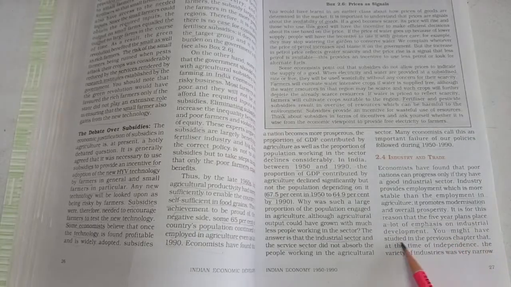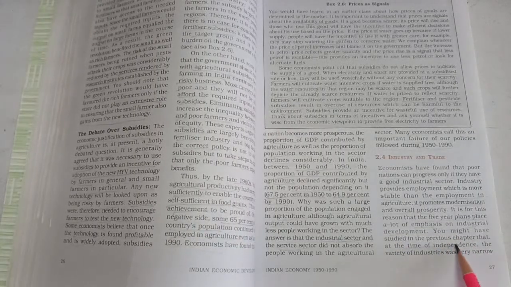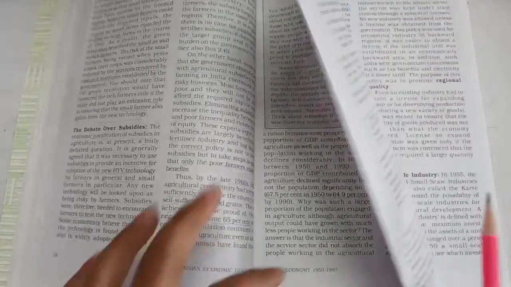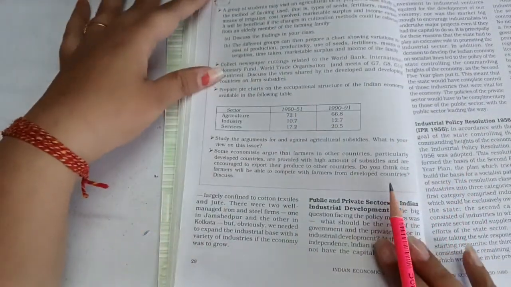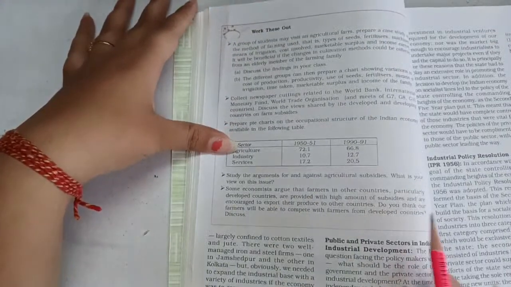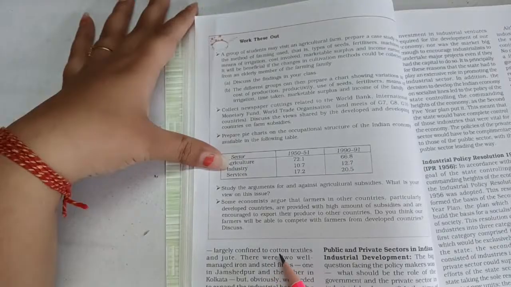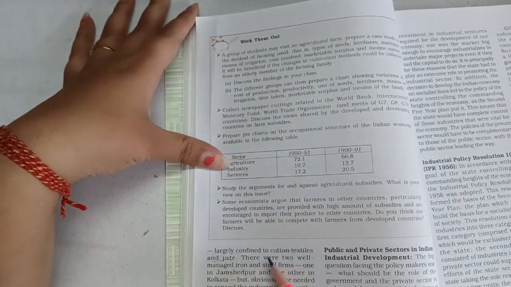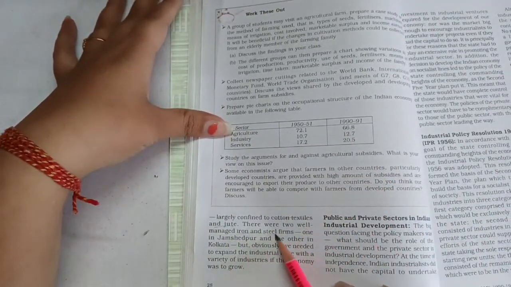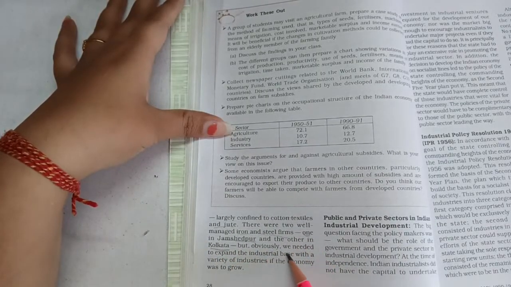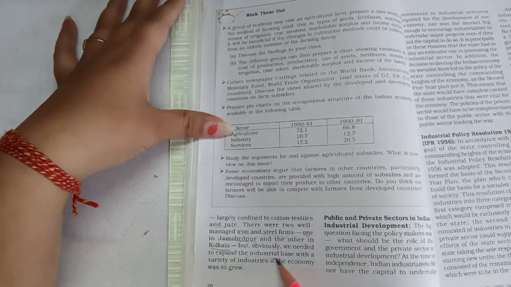You might have studied in the previous chapter that at the time of independence, the variety of industries was very narrow, largely confined to cotton, textiles, and jute. There were two well-managed iron and steel firms, one in Jamshedpur and the other in Kolkata. But obviously we needed to expand the industrial base with a variety of industries if the economy was to grow.